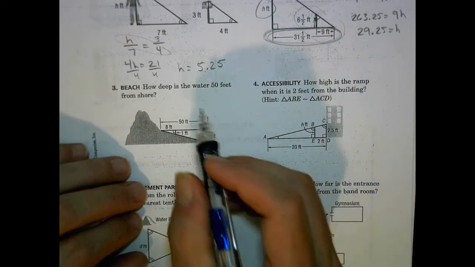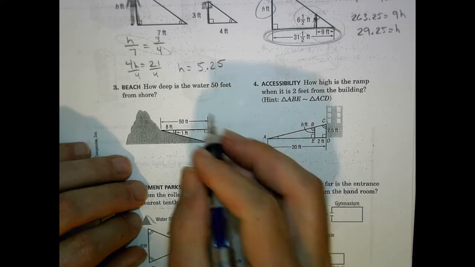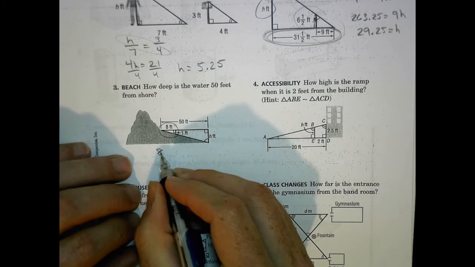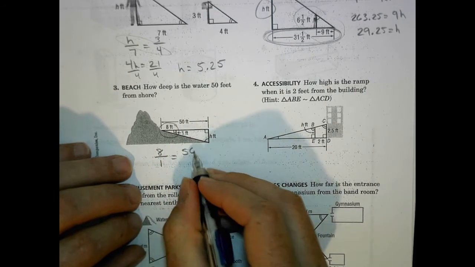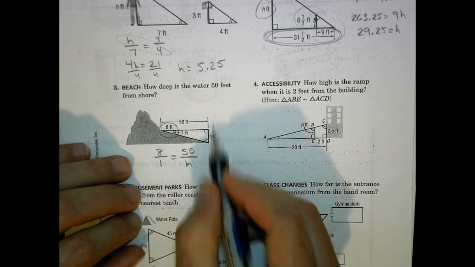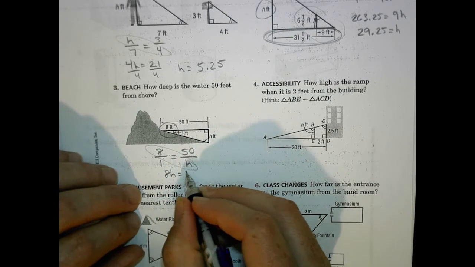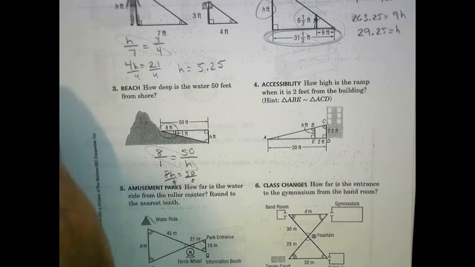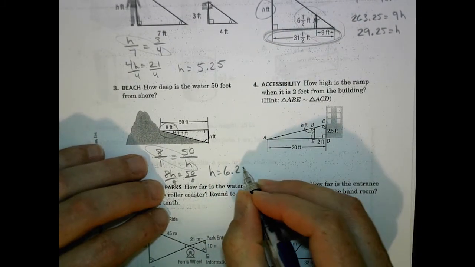Okay, next one. How deep is the water 50 feet from the shore? Okay, so we have this first part here, 8 feet from the shore, it's 1 foot deep, right? So 50 feet from the shore, we don't know how deep that's going to be. Okay, 50 and the h. So we're going to cross multiply, and we have 8h equals 50. We'll divide both sides by 8. So 50 divided by 8 is, our height is 6.25.